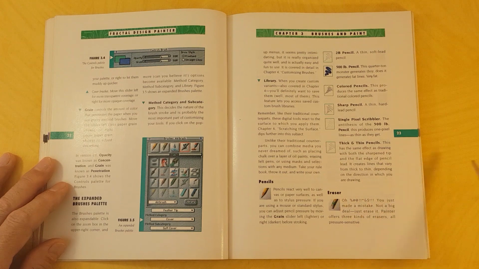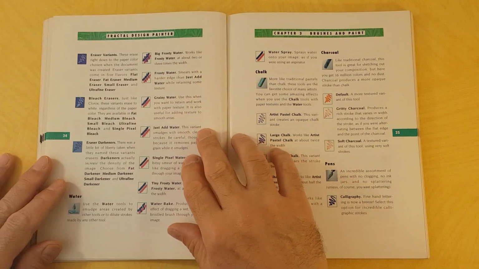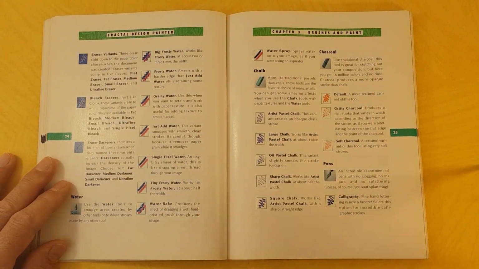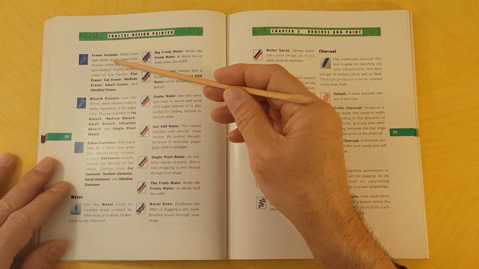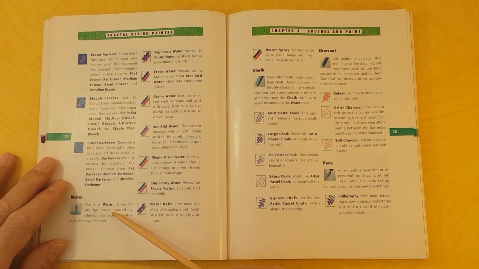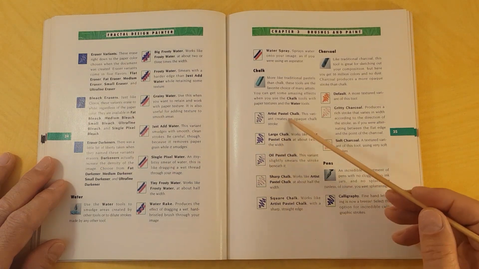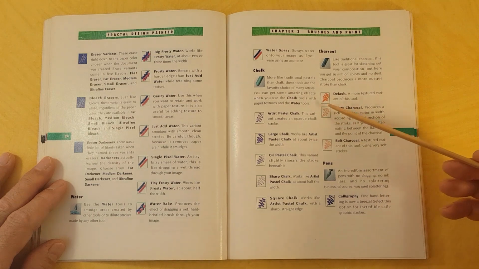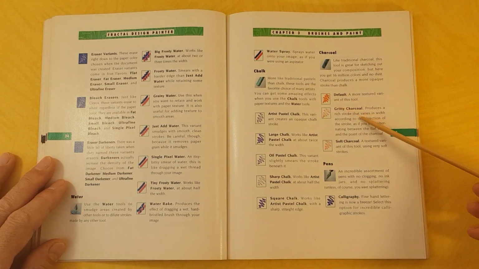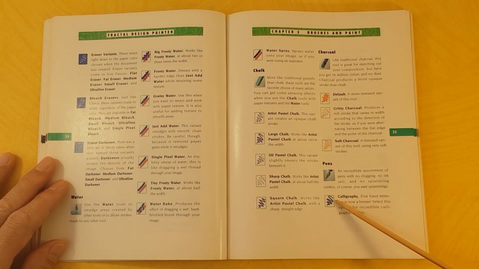Then we have eraser, we have variants for erasers. Then we have water, which we can use to smudge areas created by other tools, or to dilute strokes made by any other tool. We have chalk, we have charcoal, we have pens for calligraphy, for example.